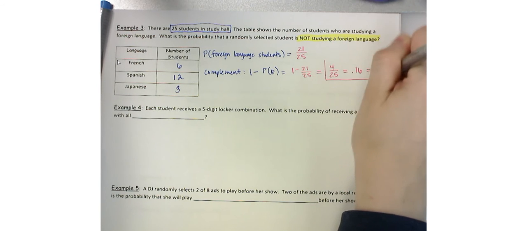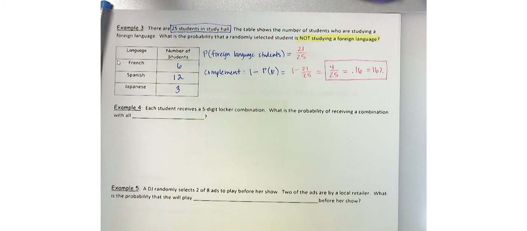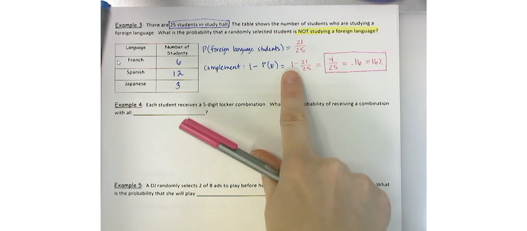Okay? All right. In our next situation, a student receives a 5-digit locker combination. What's the probability of receiving a combination with all odd digits?